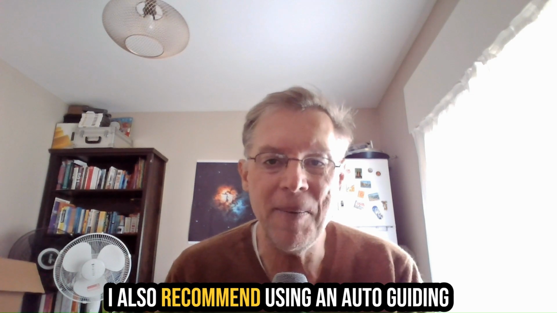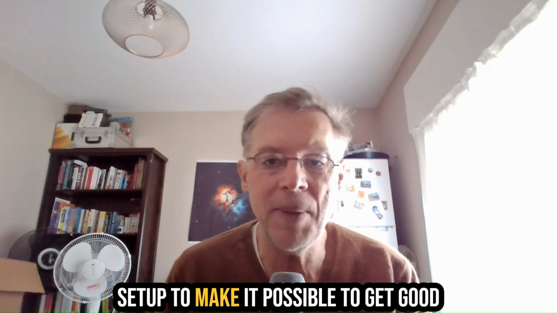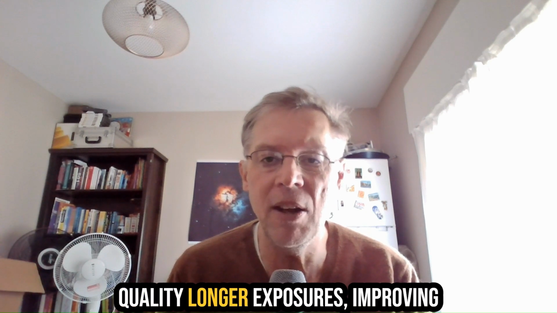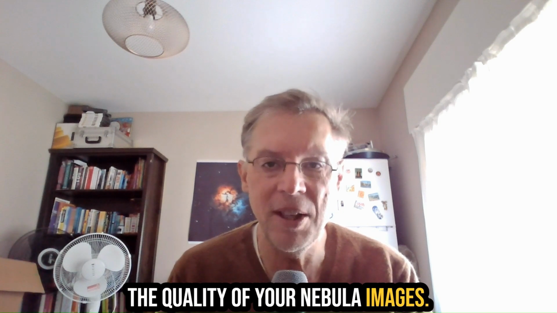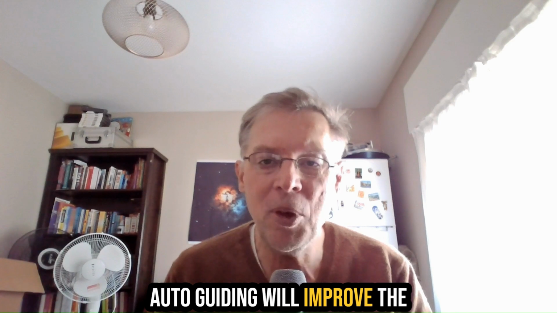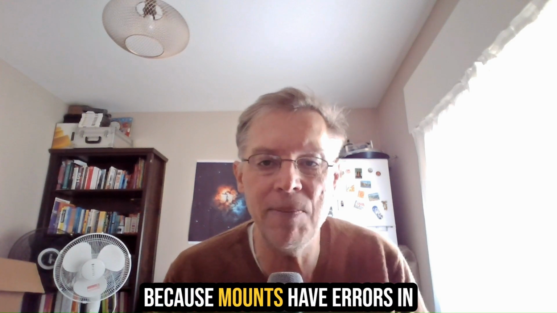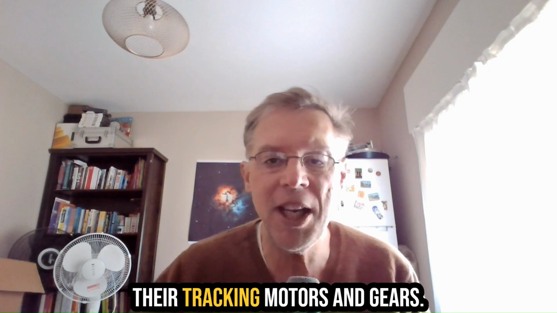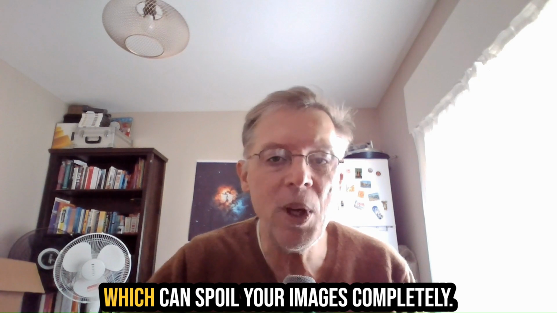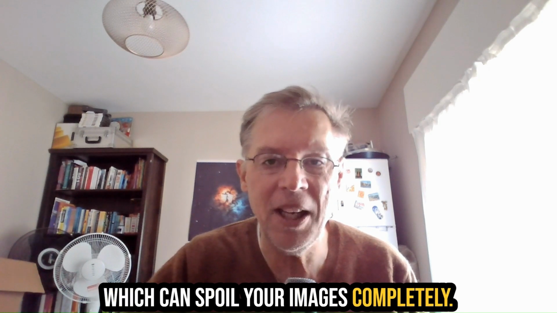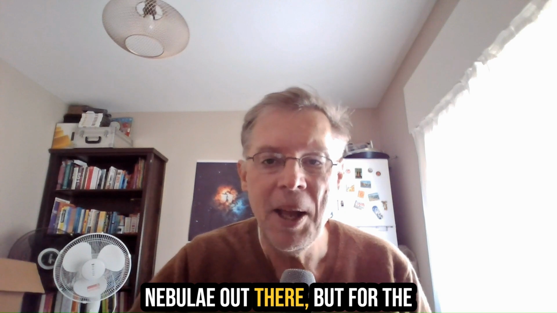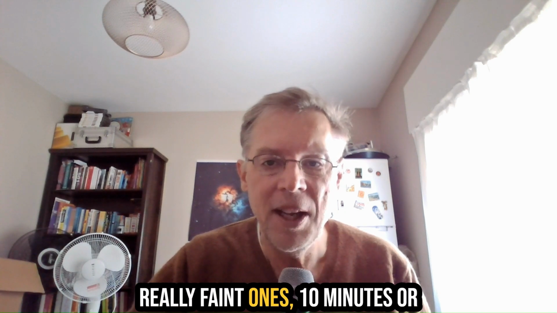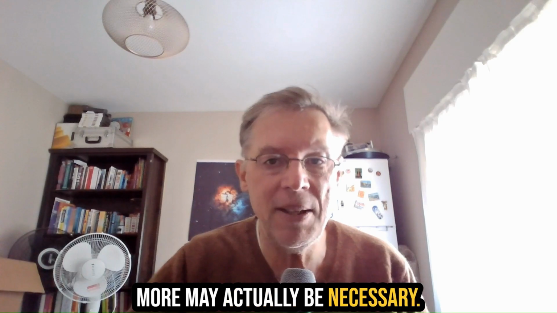I also recommend using an auto-guiding setup to make it possible to get good quality, longer exposures, improving the quality of your nebula images. Auto guiding will improve the accuracy of the tracking because mounts have errors in their tracking motors and gears, which can spoil your images completely. I normally aim for between 3 and 6 minutes exposure for most nebulae out there, but for the really faint ones, 10 minutes or more may actually be necessary.